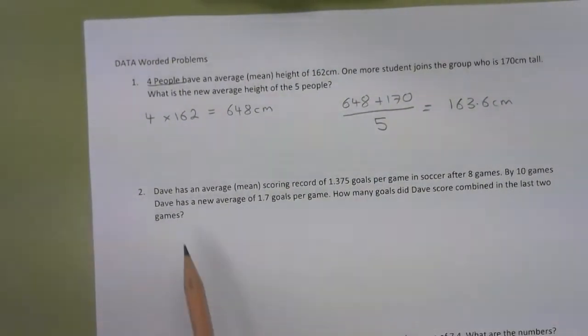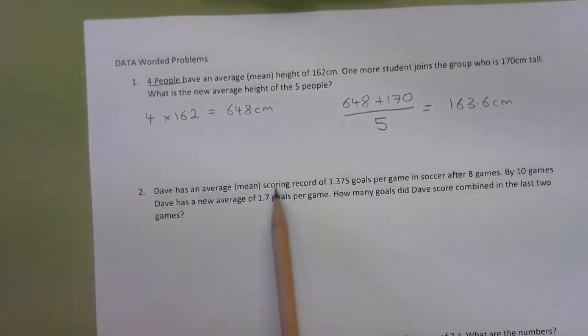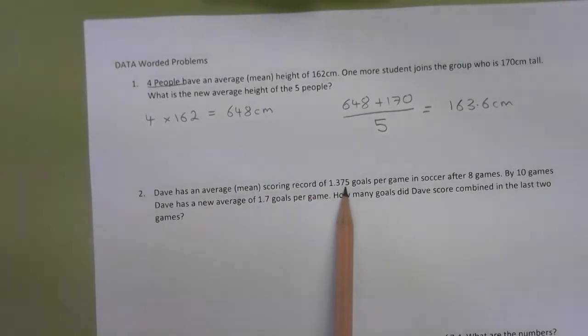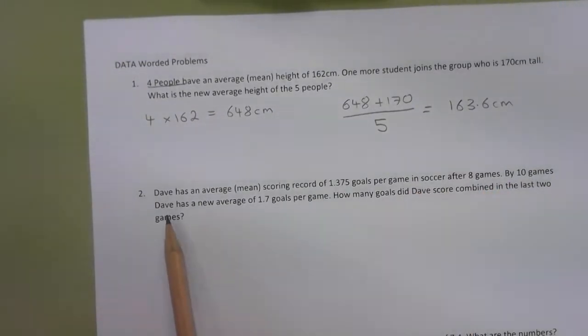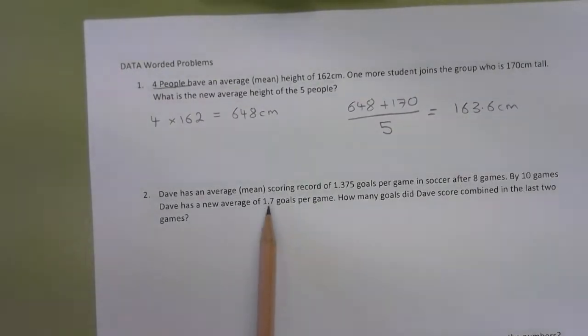Number 2. Dave has an average mean again, scoring record of 1.375 goals per game in soccer after 8 games. By 10 games, Dave has a new average of 1.7 goals per game. How many goals did Dave score combined in the last 2 games?